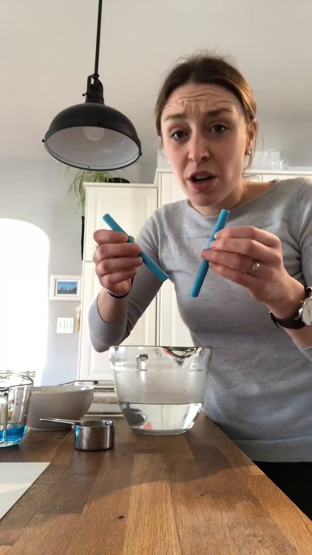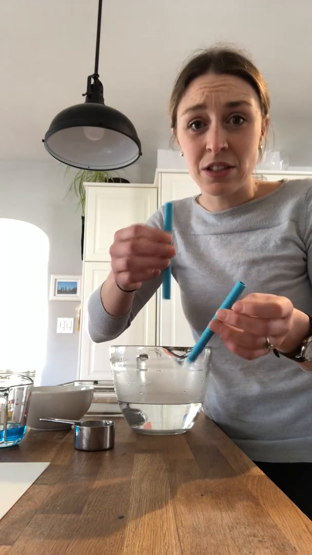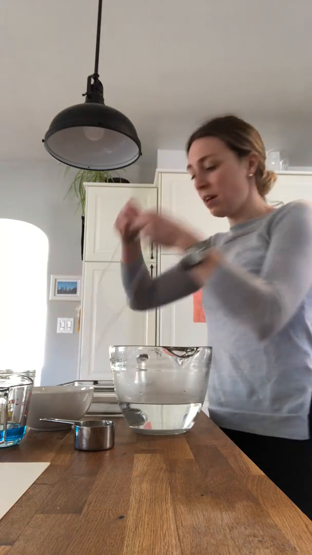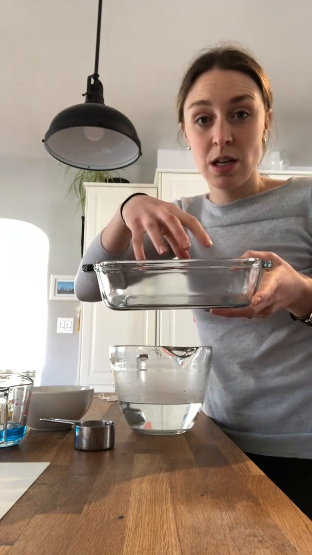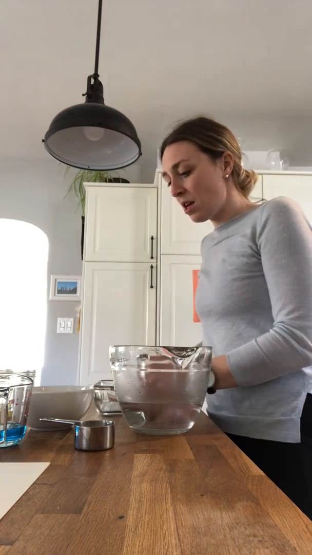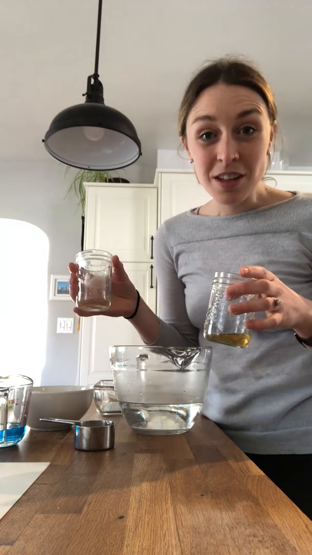You'll also need some straws. These are silicone straws, but you could use anything you have in your house that's cylindrical. You need some rope, some string, then you need a dish that you're going to be able to make the bubble mixture in, and then you need a little bit of just plain water, and then any other fluids you have around your kitchen that you might want to test.